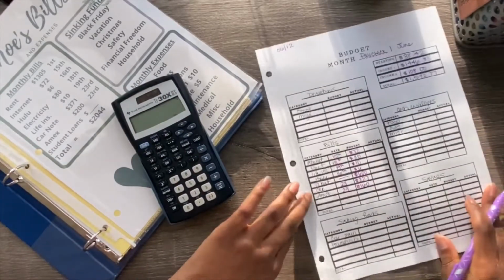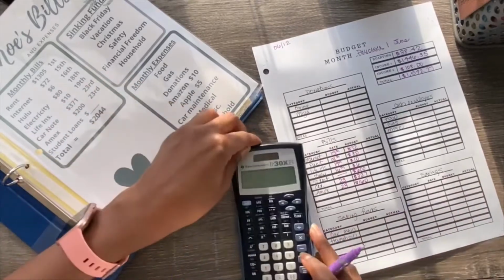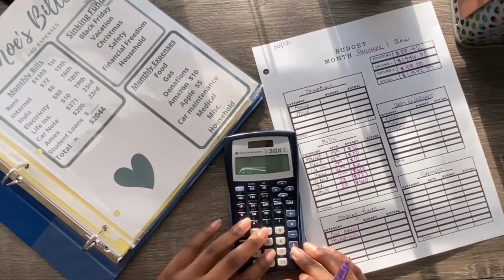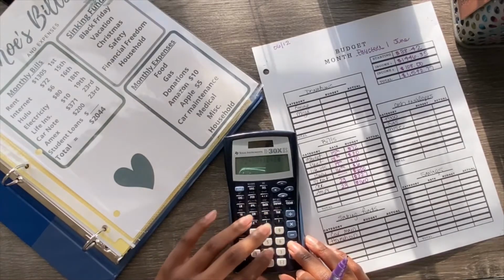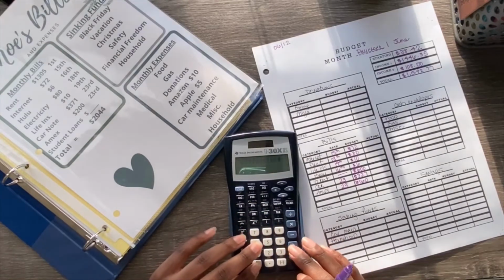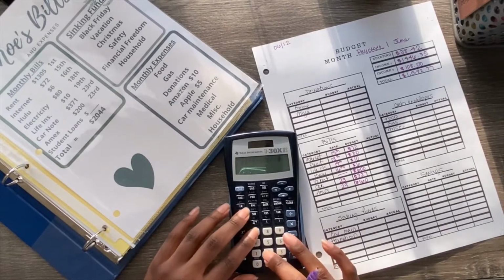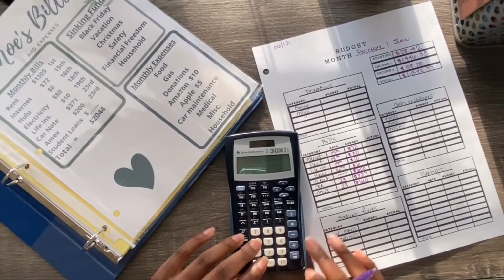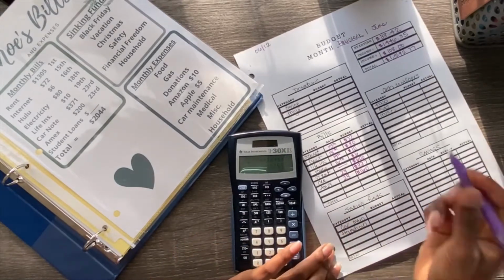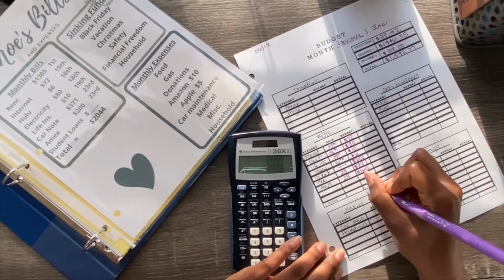$160. So let's calculate everything. So we got 72 plus 80 plus 10 plus 6, 600 plus 327 plus 160. Sheesh, $1,255. This is a lot.